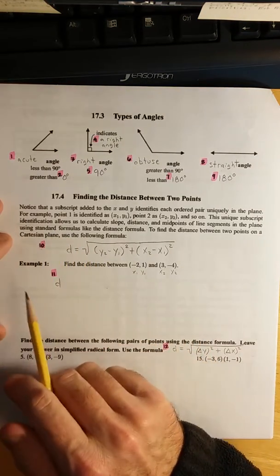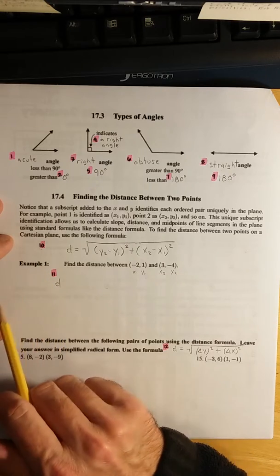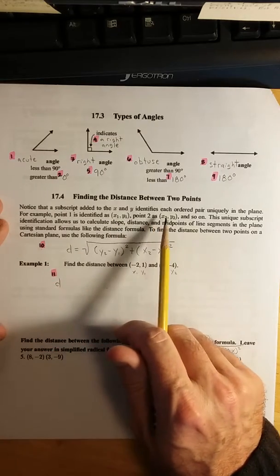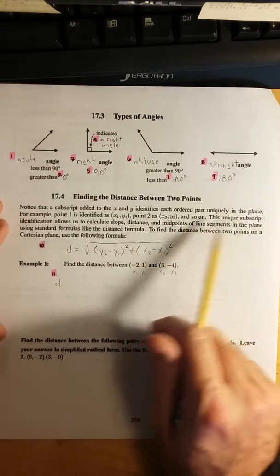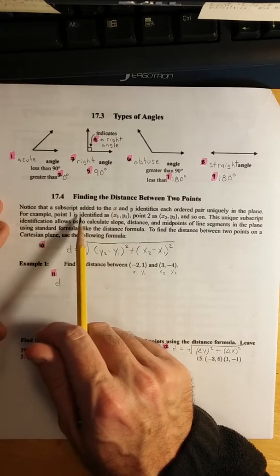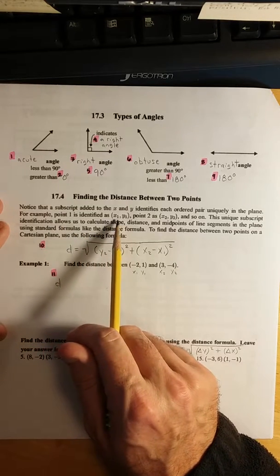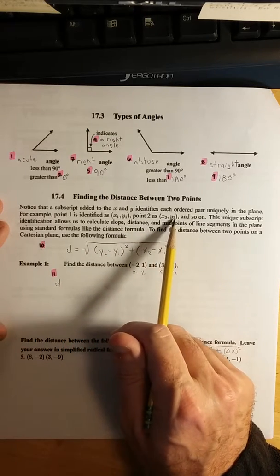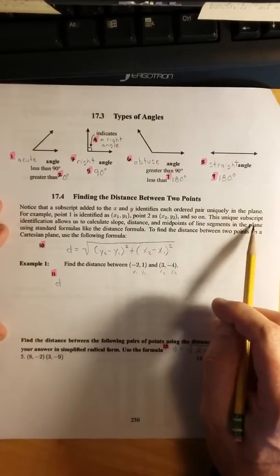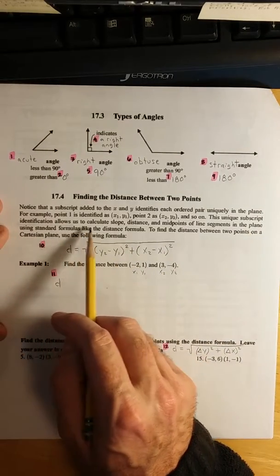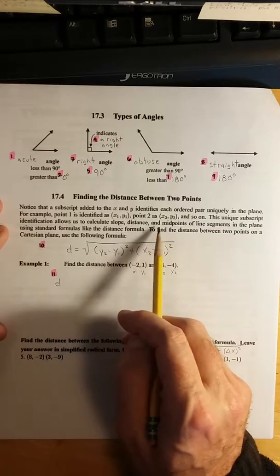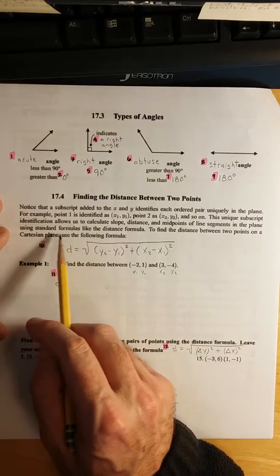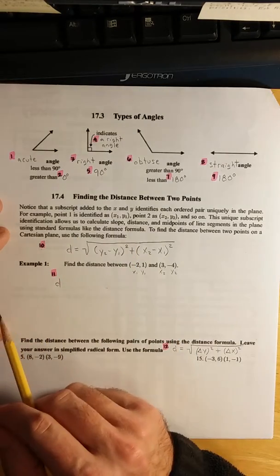Now we're going to talk about the distance formula. It says, notice that a subscript added to the x and y identifies each ordered pair uniquely in the plane. For example, point 1 is identified as x sub 1, y sub 1. Point 2 is identified as x sub 2, y sub 2, and so on. This unique subscript identification allows us to calculate slope, distance, and midpoints of line segments in the plane using standard formulas like the distance formula.